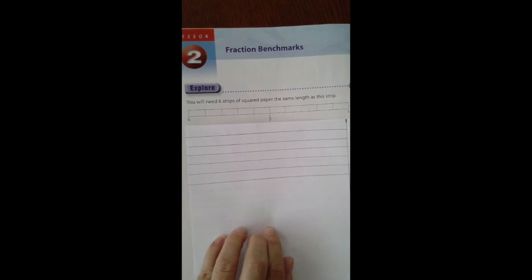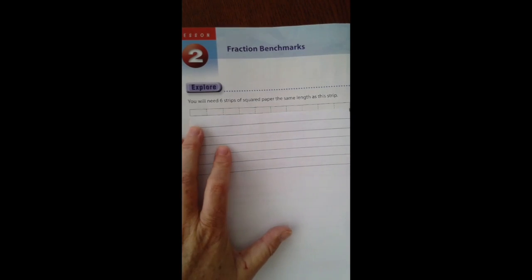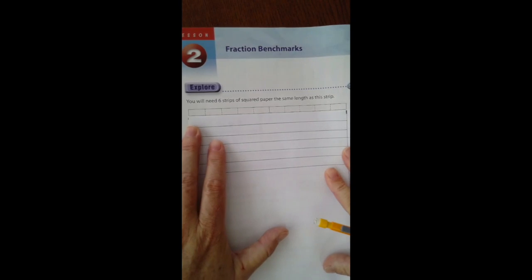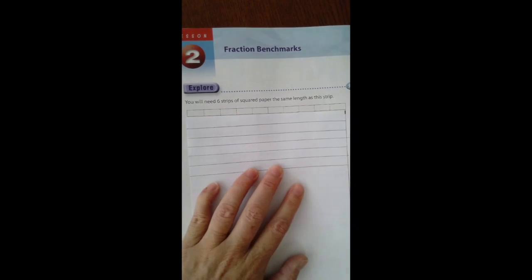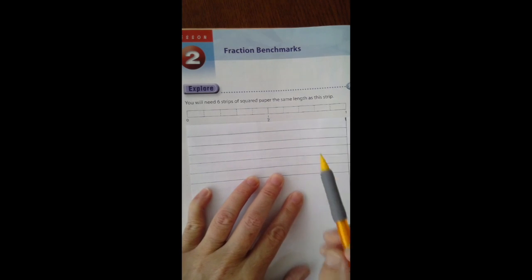And then what I'm going to do right here, I can see if I line this back up, because we're using the benchmarks of 0, 1, and a half, it showed a half right there.